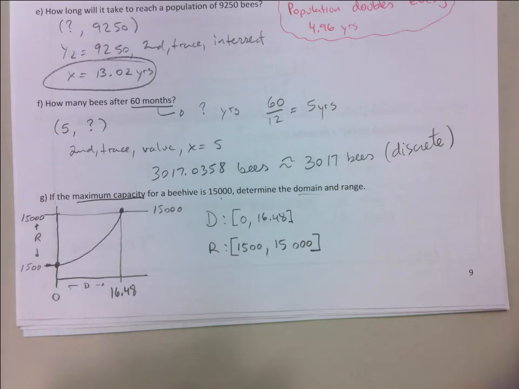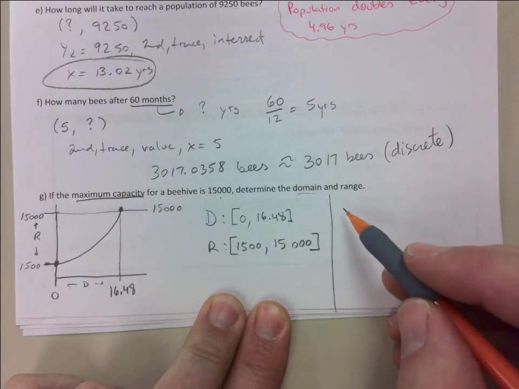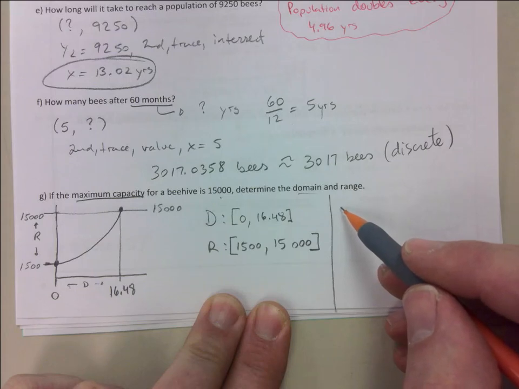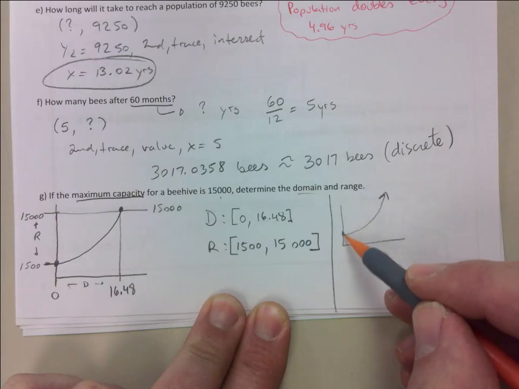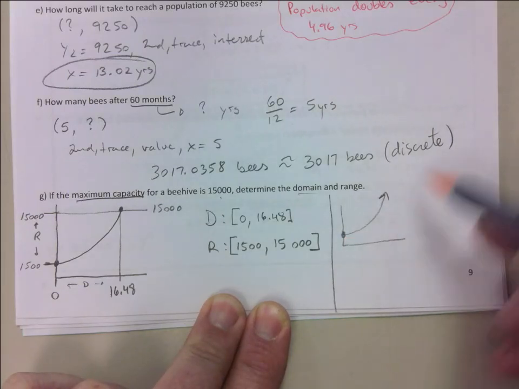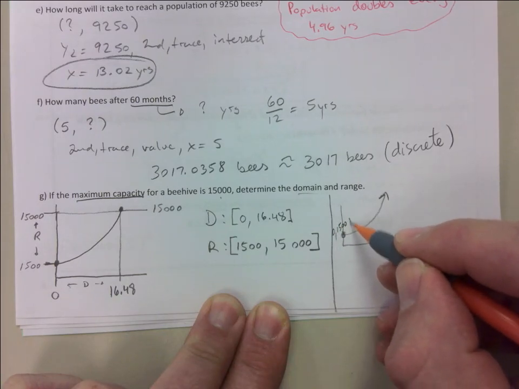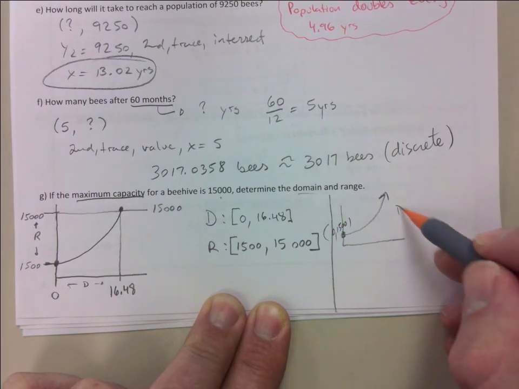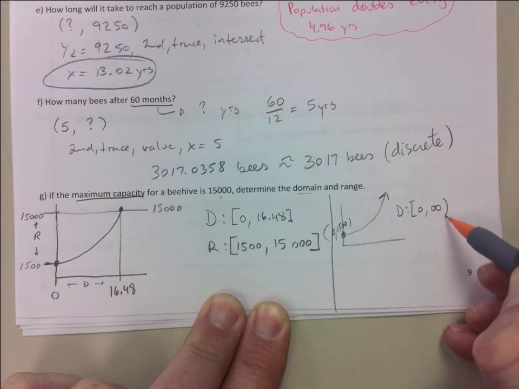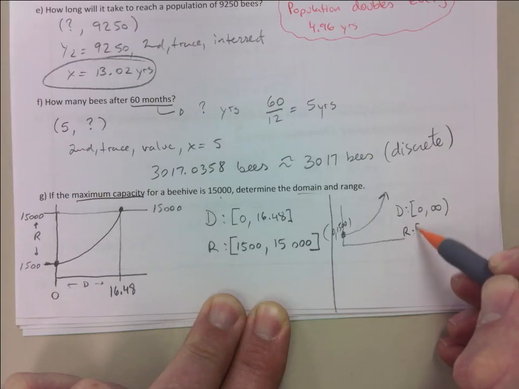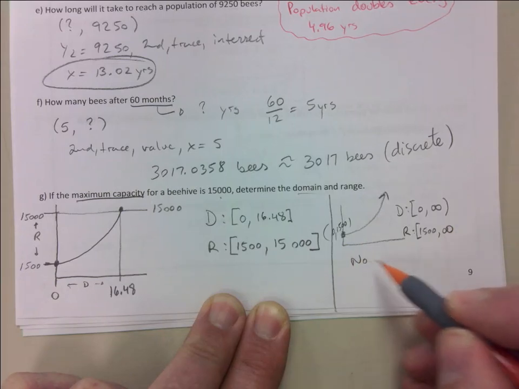Question. Let's do this on the side here. What if this didn't put a stop to it? Then technically, that's what we would have, right? This would be 0, 1,500. So my domain here would be 0 to infinity, and my range would be 1,500 to infinity. No stop, right?